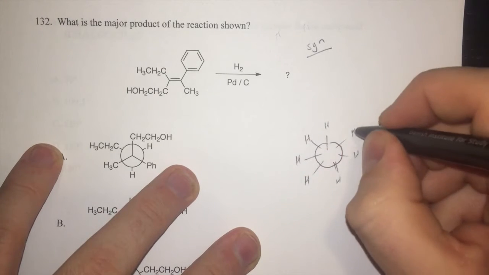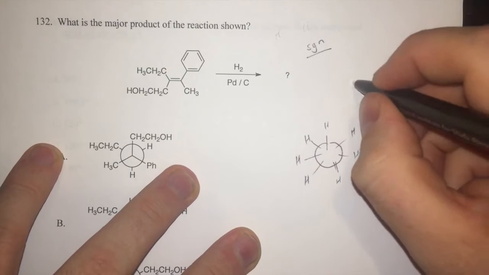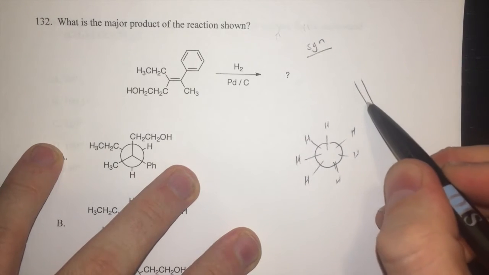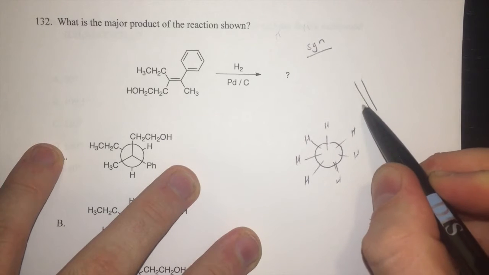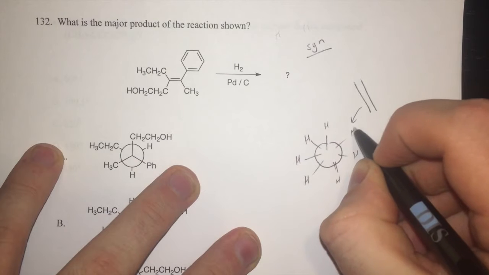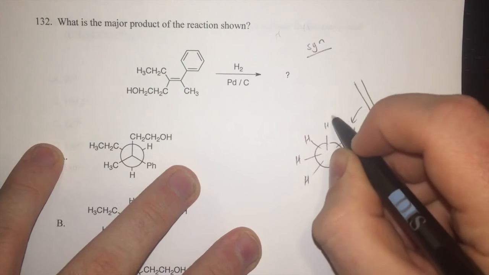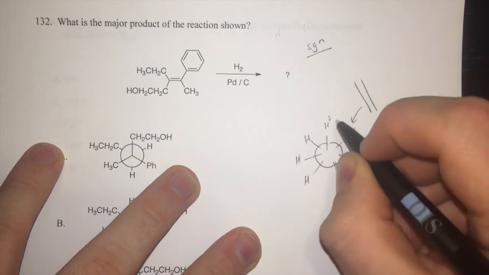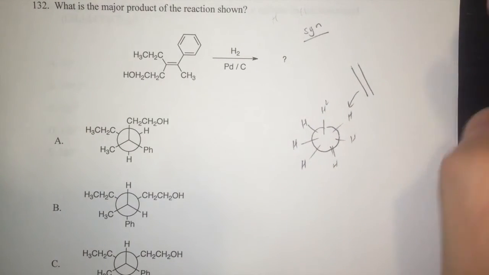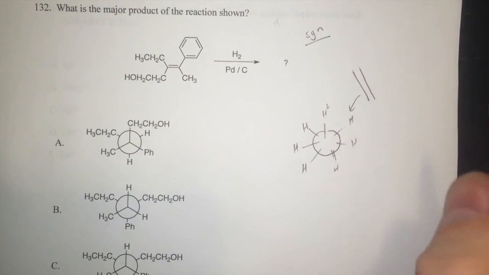And so the alkene will fall on this porcupine-looking structure. It will fall down like this, and as it falls down, the one carbon will touch that hydrogen, and the other carbon will touch that hydrogen, but it'll be on the same face, and therefore it's a syn addition. So we know it's going to add on the same side.